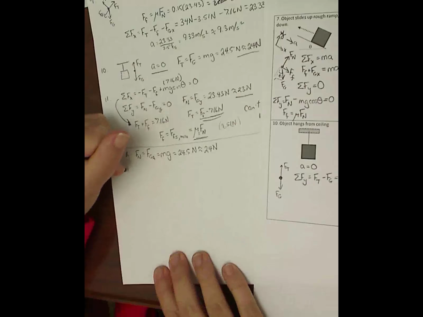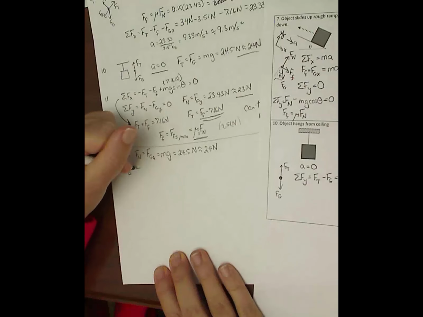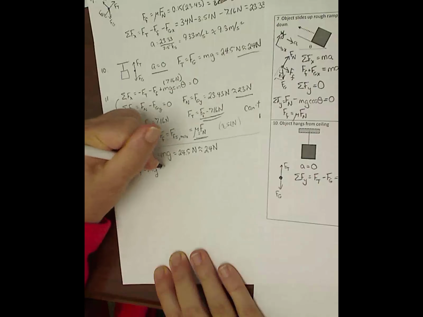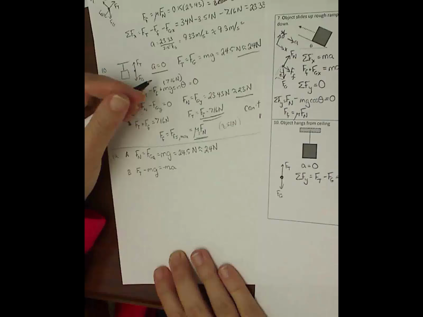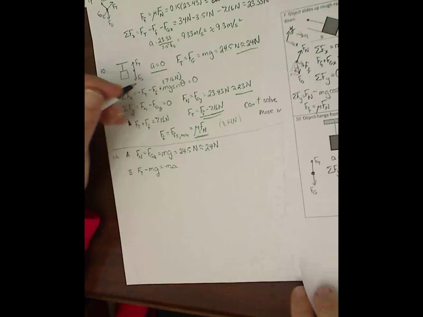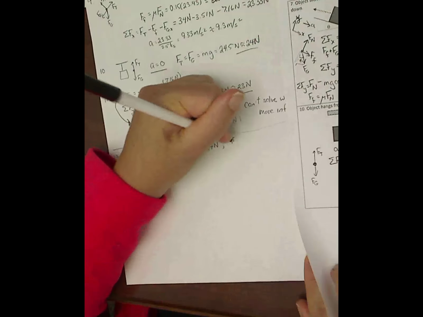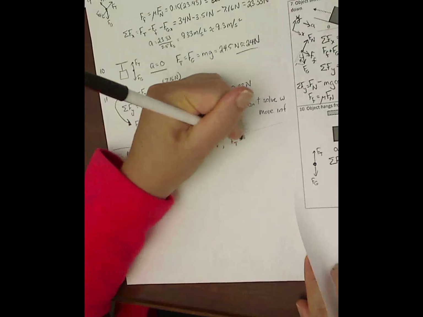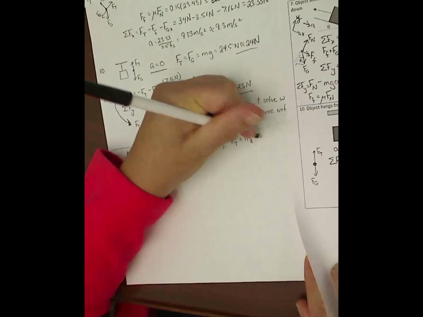All right, for block B, we know that the tension in the cable minus mg is equal to minus m times a. And we had a similar equation for block A. We had that the tension in the cable was equal to the mass of A times the acceleration.